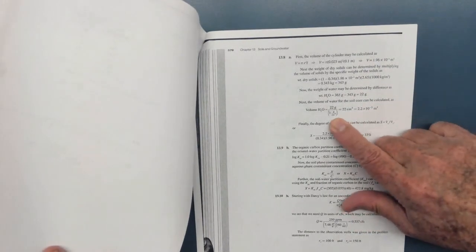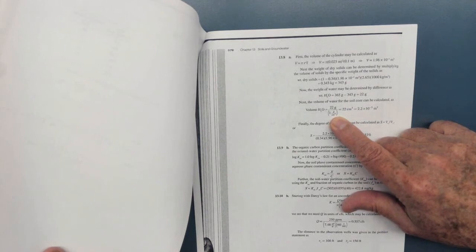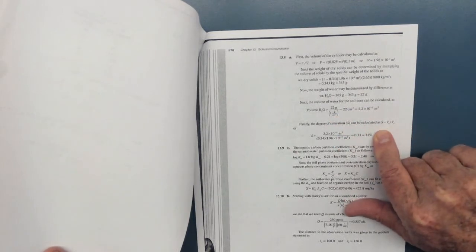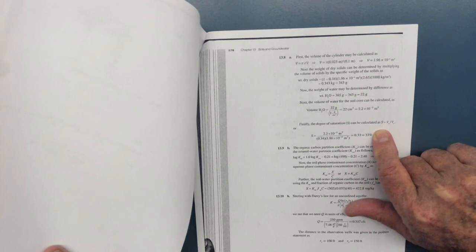He can get the volume of the water just by dividing, in this case, by 1, because it's 1 gram per centimeter cubed. And then finally, degree of saturation: you've got to get the volume of the pores down. If it is in soil, it's pores. And how much of the pores are filled with water, that's the degree of saturation. And if you took intro to geo, you did a lot of problems like this. So you may want to review.